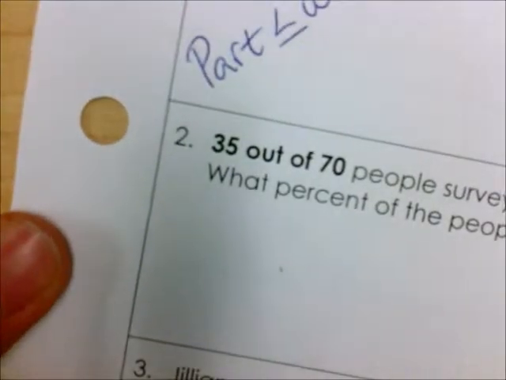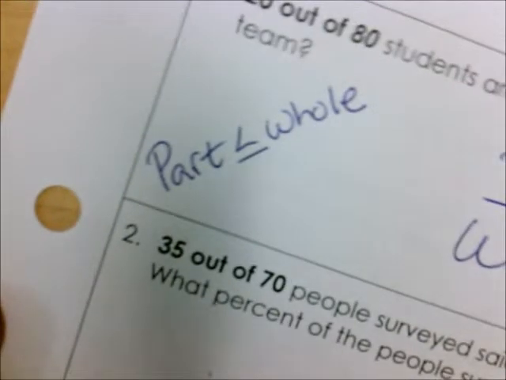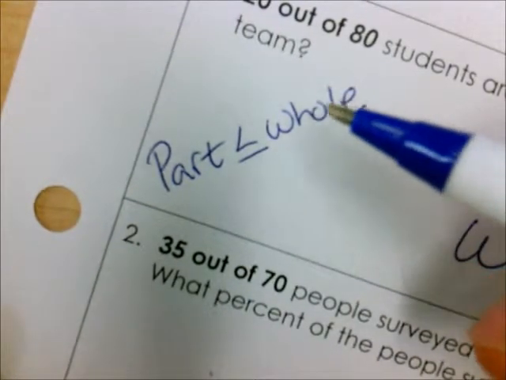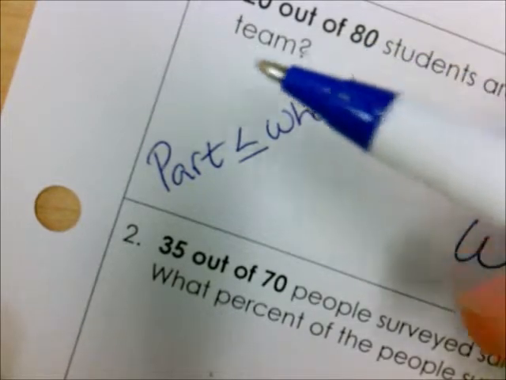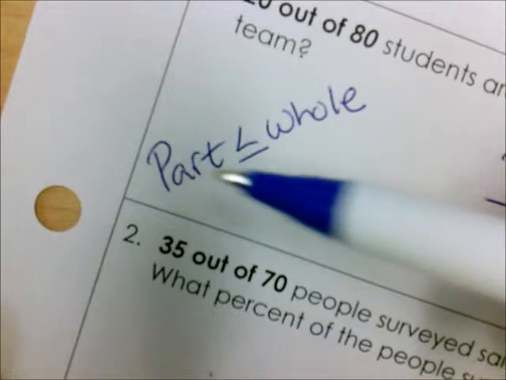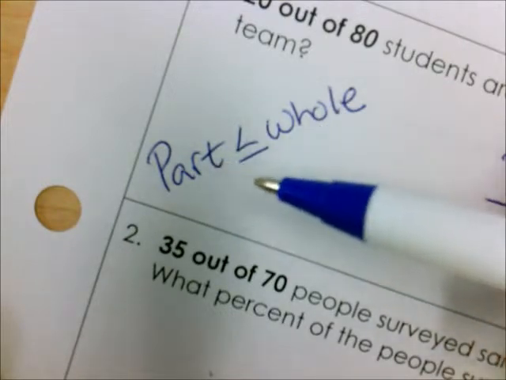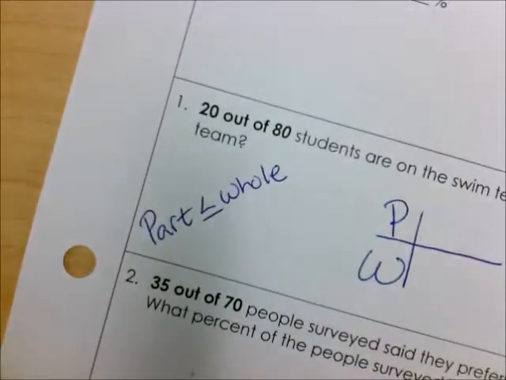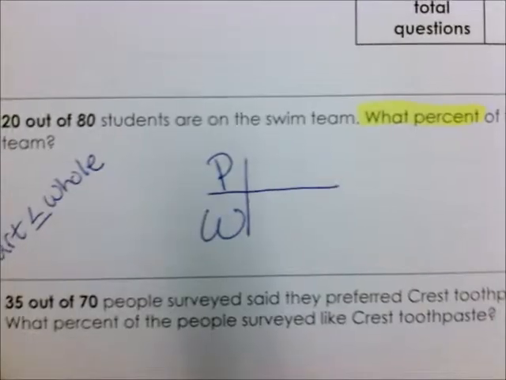The part is always either less than the whole thing or equal to the whole thing. And the way I explained it, think about a test. Because we don't give extra credit, the part is always less than the whole, or it could be equal to the whole if you get a 100%. So by explaining it like that, that makes this problem extremely easy.